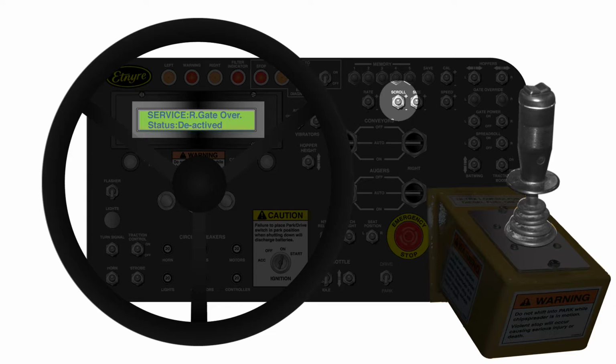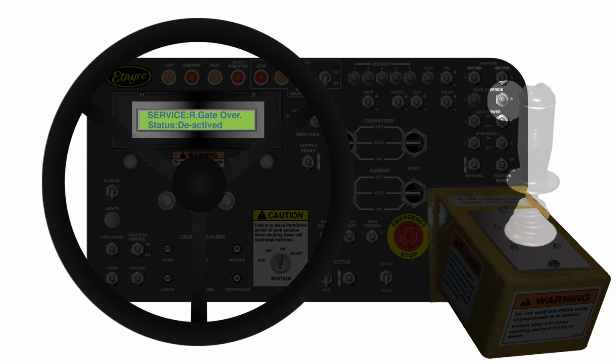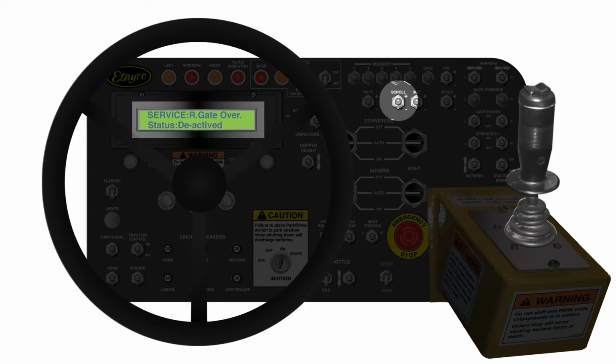This screen shows the position of the right gate override switch. Push the right gate override button in, and the display should change to active as long as the button is held in, and return to deactivated when the button is released. Push the scroll switch down to move to the next screen.